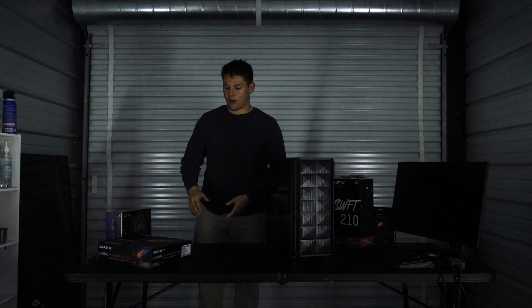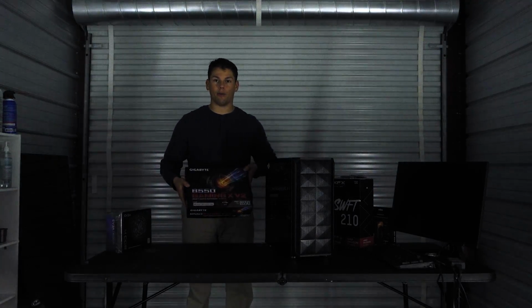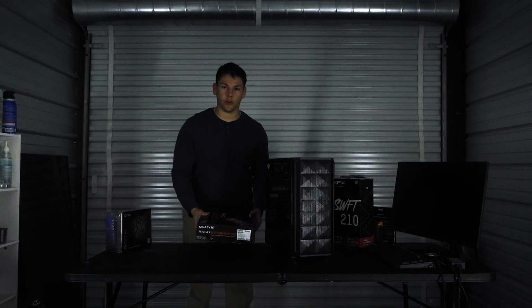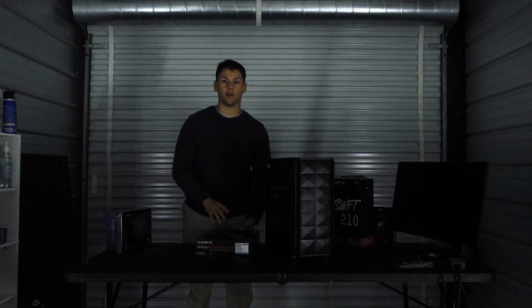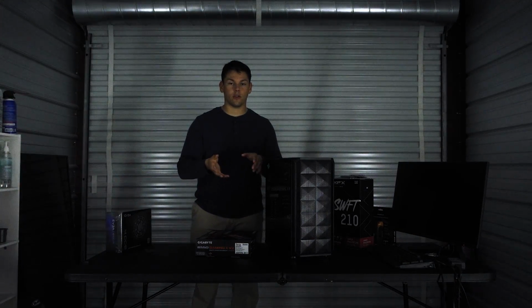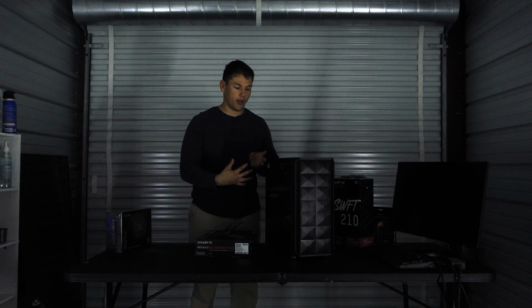So I like to start off with the motherboard. I will take the motherboard out and then I'll lay it on top, and what we're going to do is start adding components to the motherboard, like the CPU, the RAM, the storage, things of that nature. It makes it easier, so that way you can just put it all on the motherboard and then put it in the case, and then add a couple extra features, plug in some cables, and you're pretty much good to go from there. So we'll start with the motherboard.